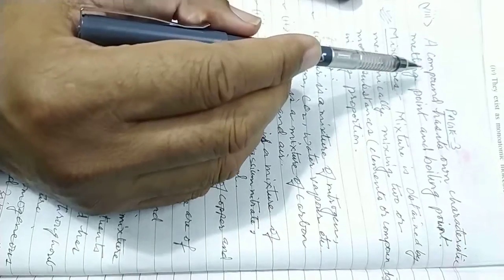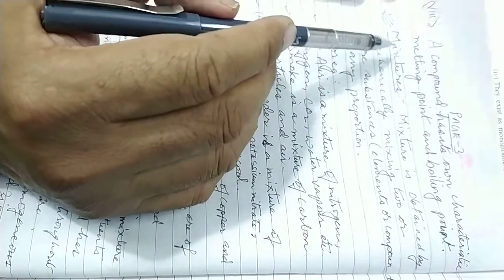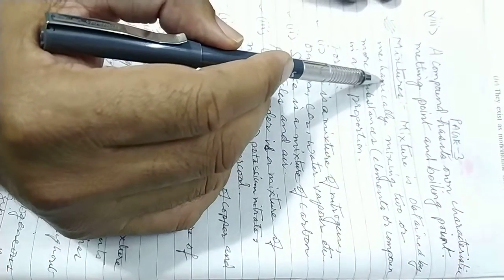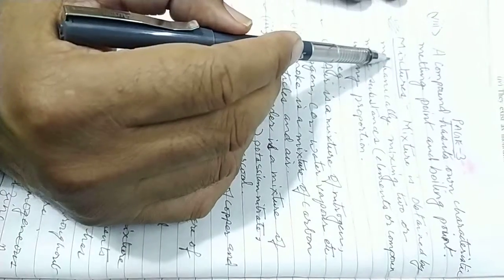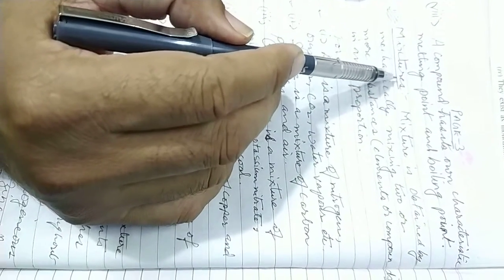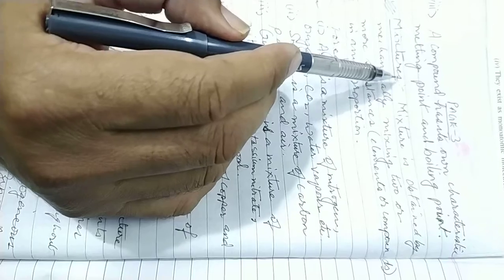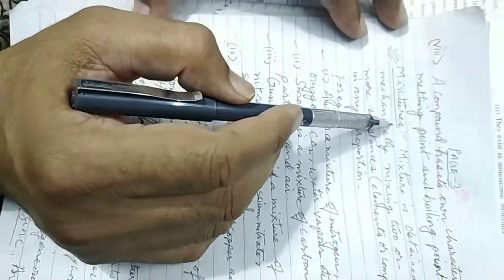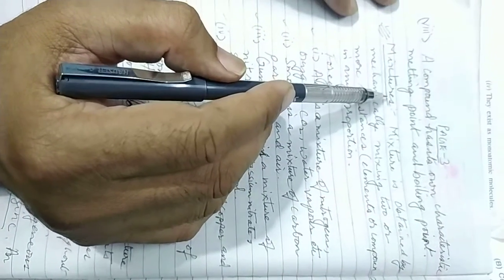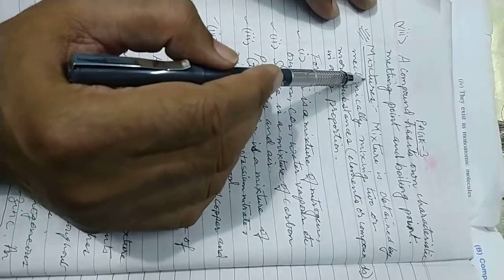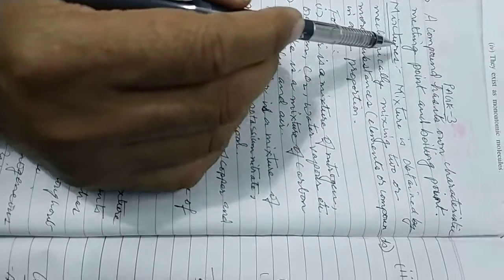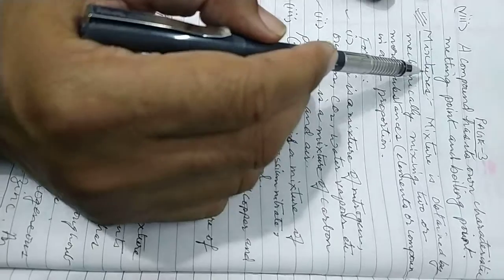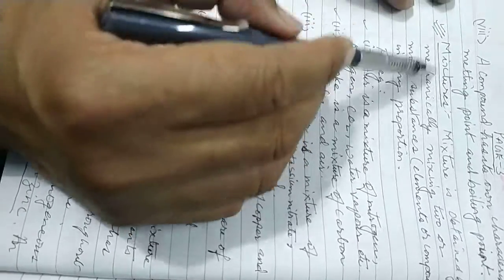We have seen about the characteristics of compounds. Now let us see what mixtures are. From the very name, as it suggests, a mixture is mixing two different things together. For example, children, we can mix sand and sawdust together. We can mix sand and soil together, which will be a mixture.